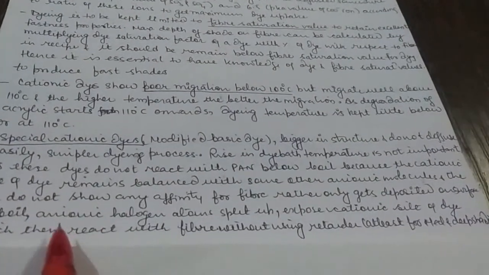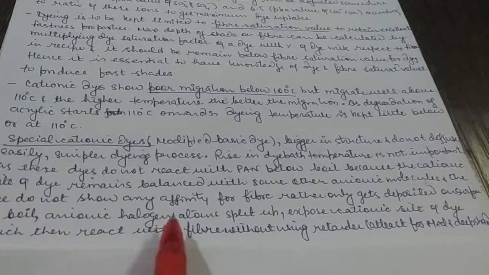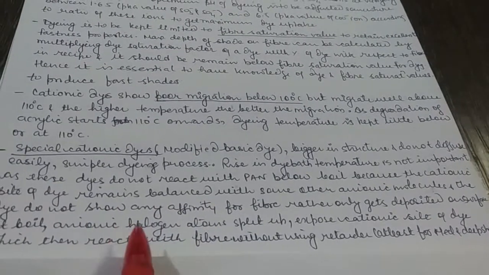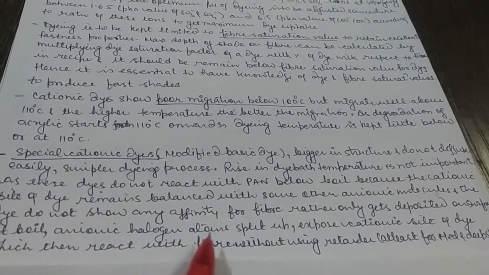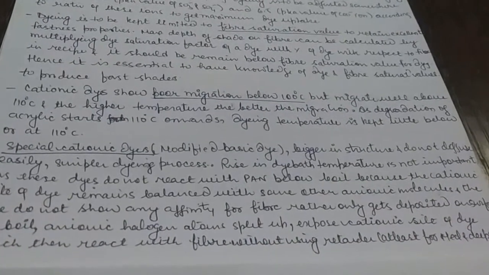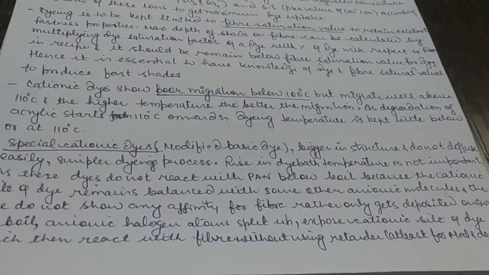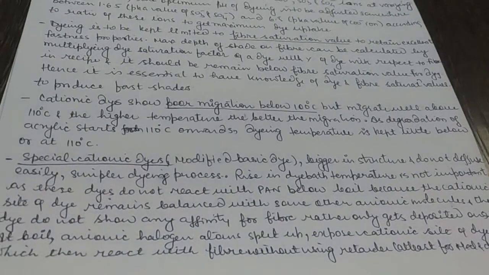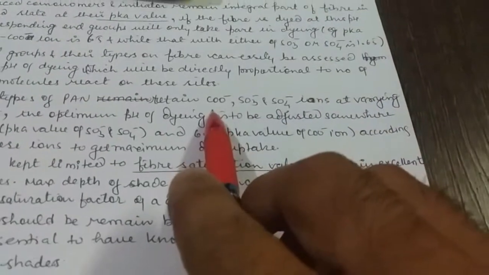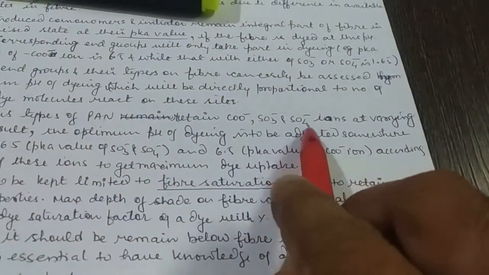So at the boiling temperature, the anionic halogen atoms, which are part of the basic dye molecule, split up at boil and expose the cationic sides of the dye, which will react with the fiber, because the fiber has CO minus groups, either SO3 minus or SO4 minus groups.